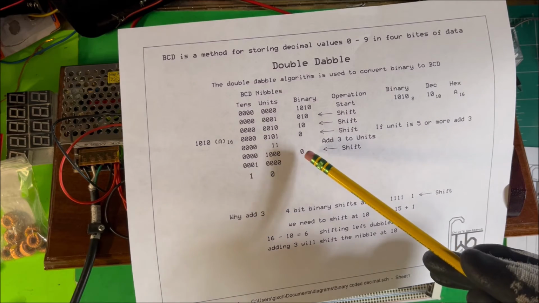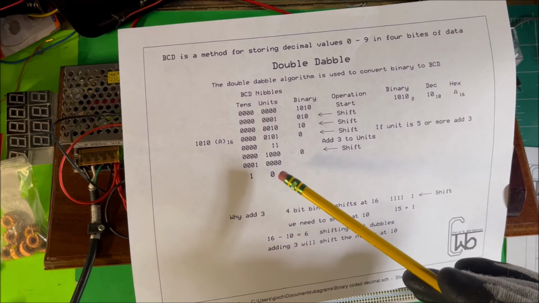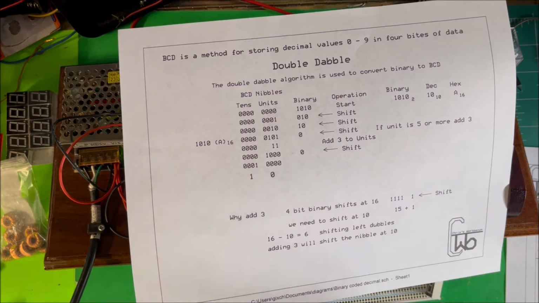Now, we shift it again. We put a 0 here, we shift it over. We're going to get a 1 here and a 0 here. We're going to get a decimal 10. That's what we want.